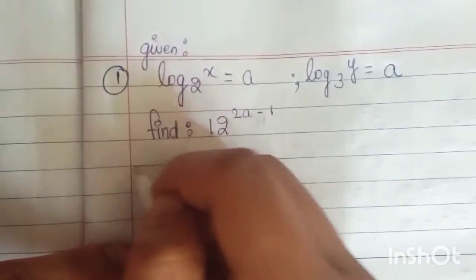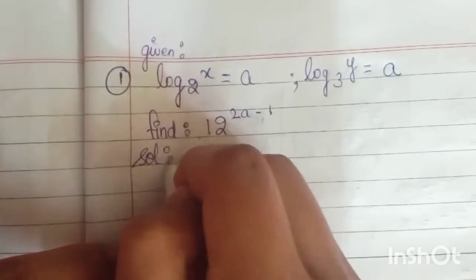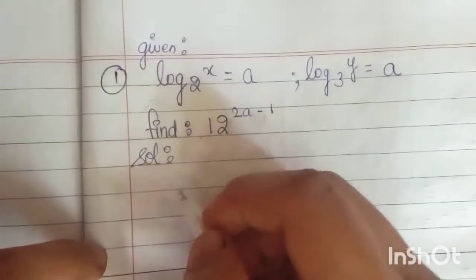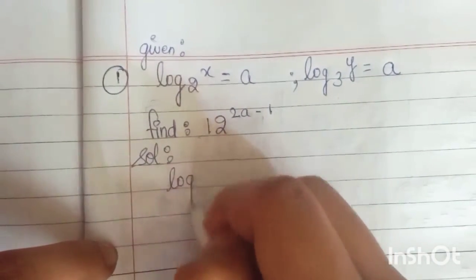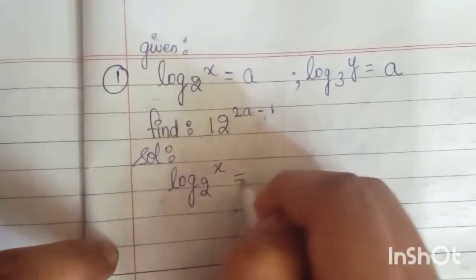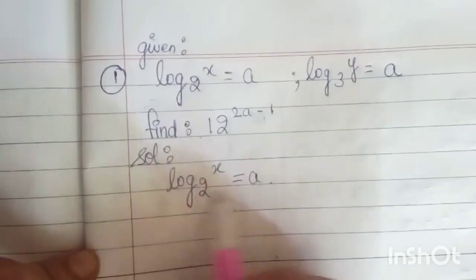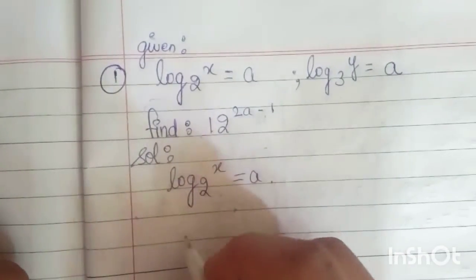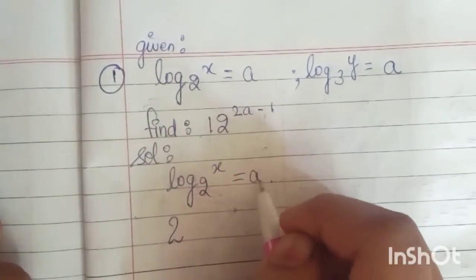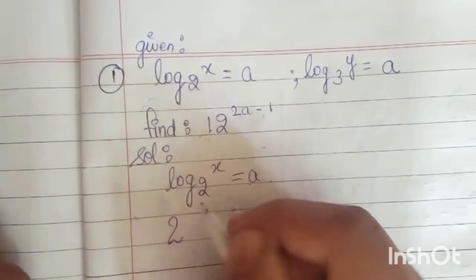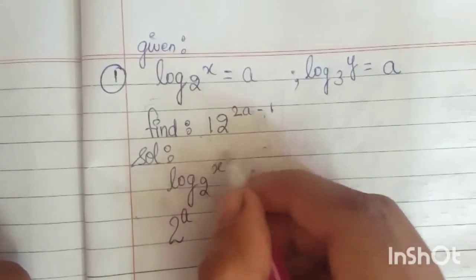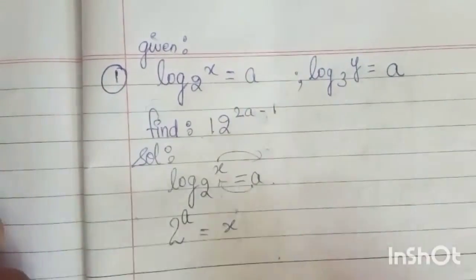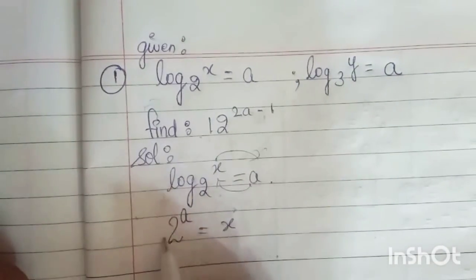First you take this equation, that is log x to the base 2 is equal to a. First I will convert this into exponential form. So what happens? The base remains the same, this comes up here, this moves here. So I get x value 2 power a.